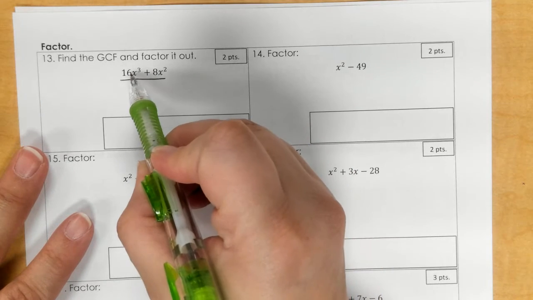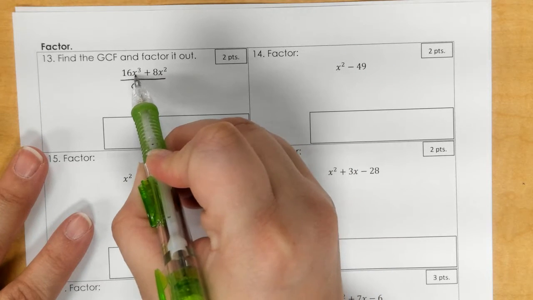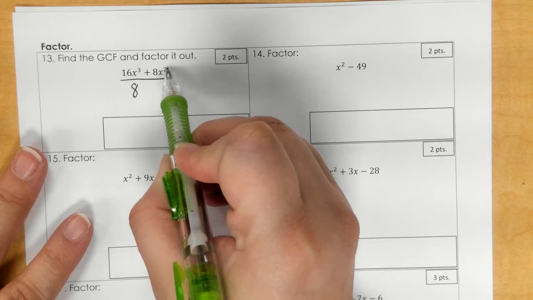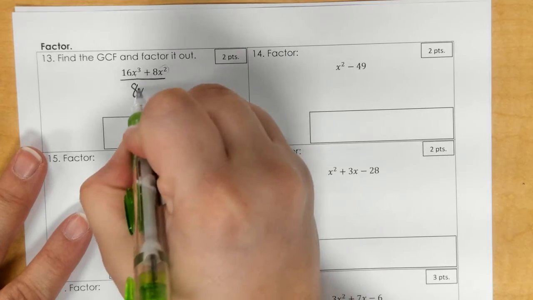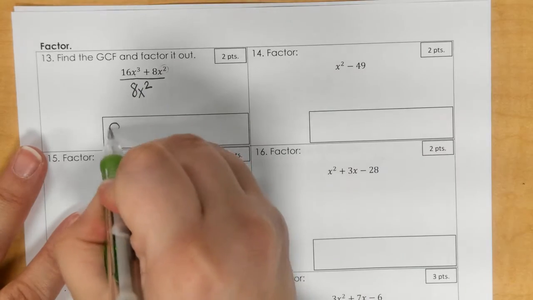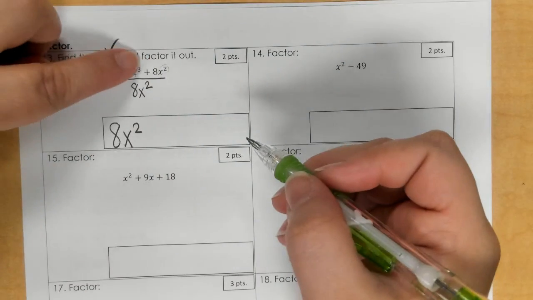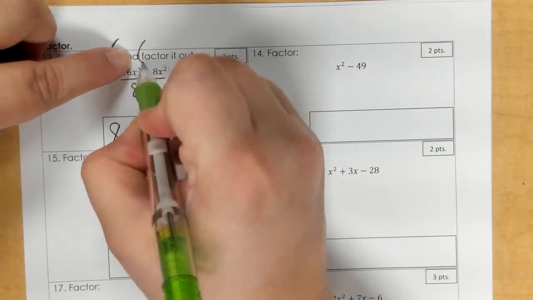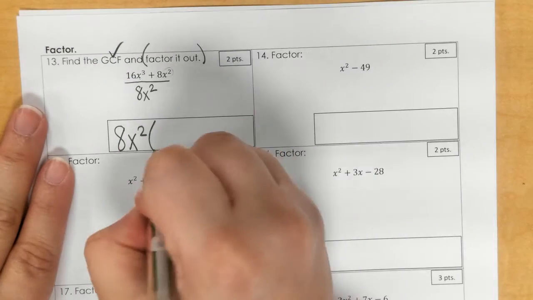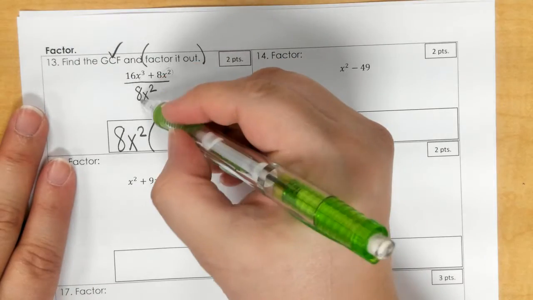Then I look to see, do both of these terms have an x? And they do. So if they do, you take the lowest x out. So 8x squared, that's my GCF. But to factor it out, this is when you put it in parentheses. So we'll put parentheses, and we're going to divide and subtract.